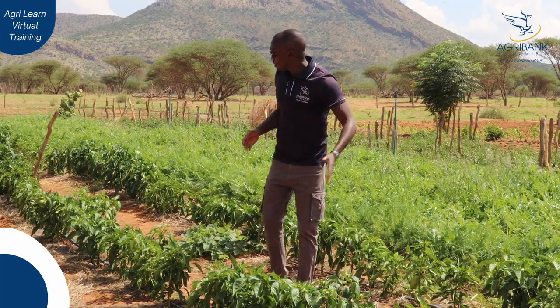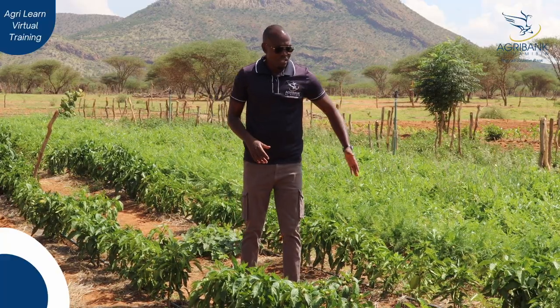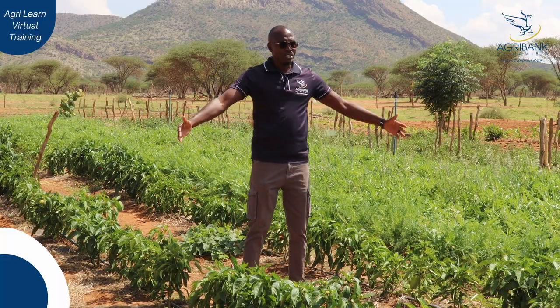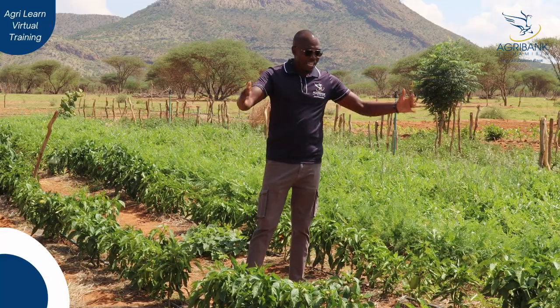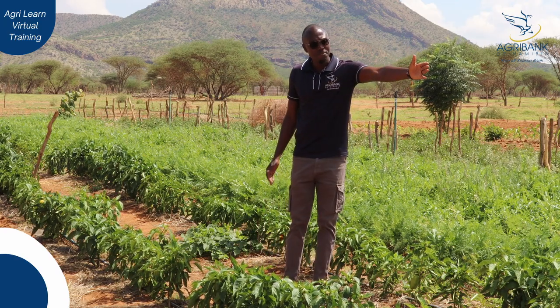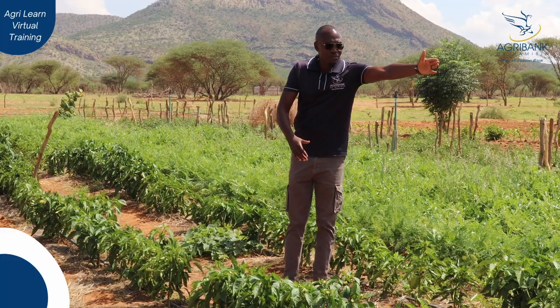If I have these two rows that are 100 meters each, and I know that from line 1 to line 2 it's 40 centimeters, and I prepare, for instance, a seedbed 4 meters wide, it will help me to know how many rows I can have. If I take 4 meters divided by 0.4, which is 40 centimeters from line 1 to line 2, it will mean I will have 10 rows of green peppers.